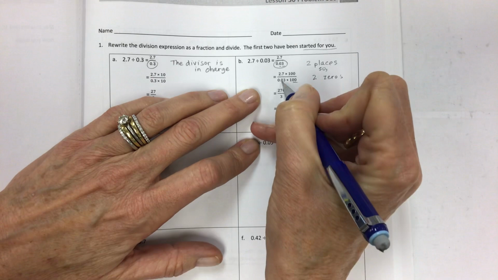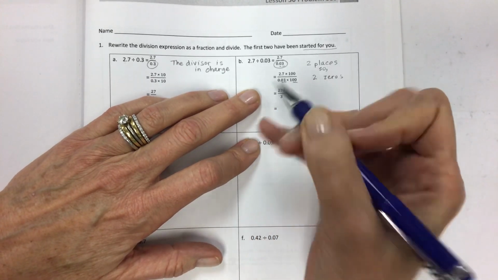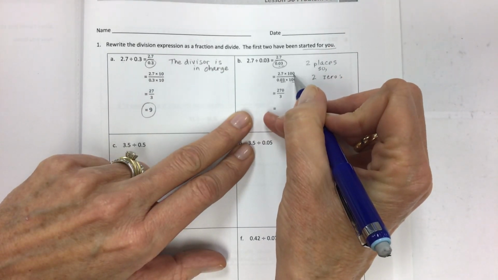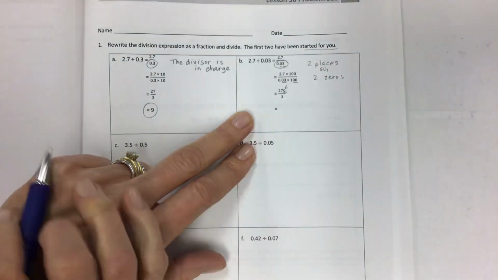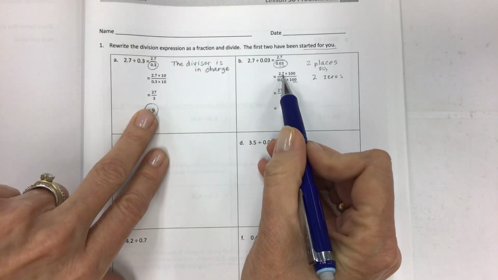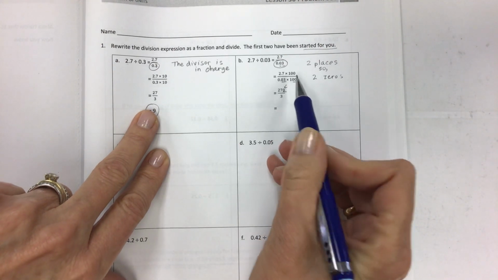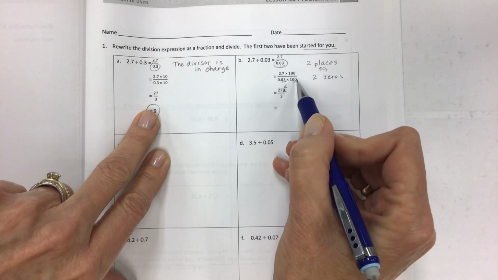If however many decimal places you have to the right, you've got to have the same number of zeros so you can get it out. So when you multiply 2.7 times 100, notice I now have an extra 0 here because it's not just multiplying by 10 to give me 27. It's by 100. That's going to be a really important thing. You got to keep an eye on how many zeros.